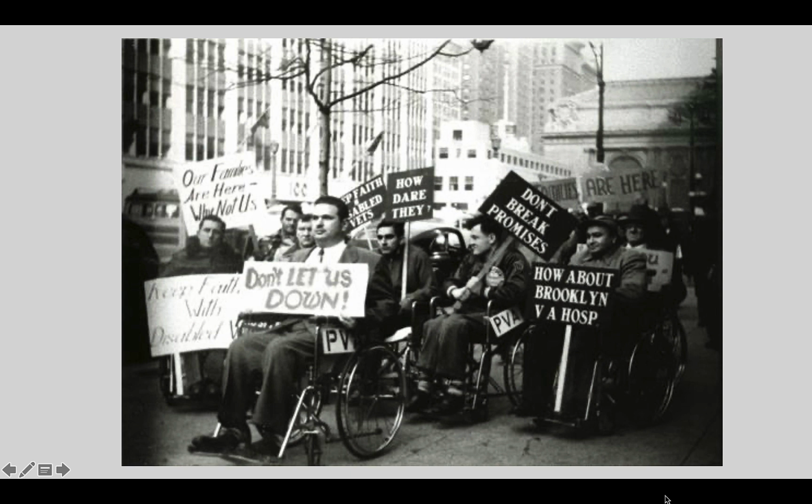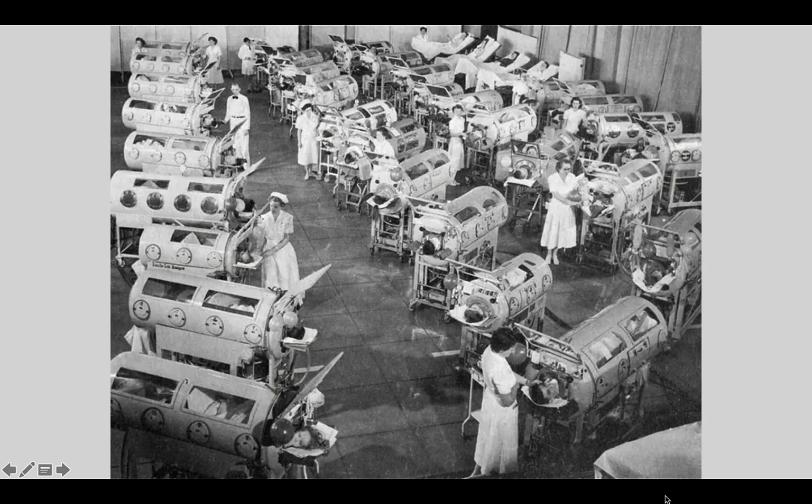And now this overlapped with the polio epidemics of the 1940s and 50s, which left hundreds of thousands in need of improved access. Now, we've already seen the variety of ways that organizations advocated and worked for improved access and understanding.